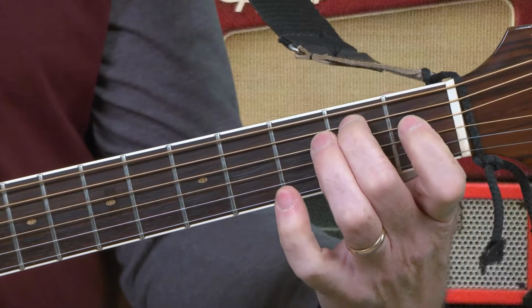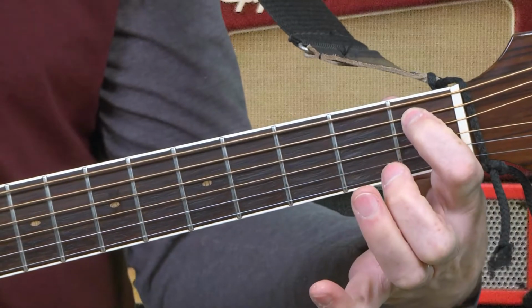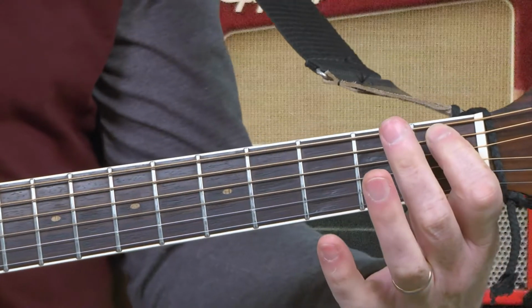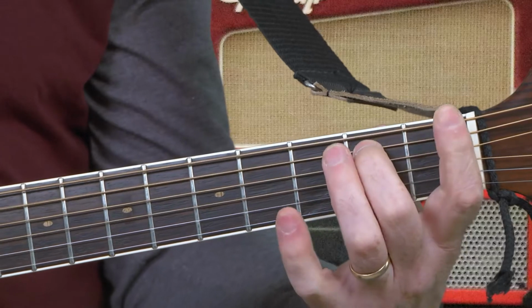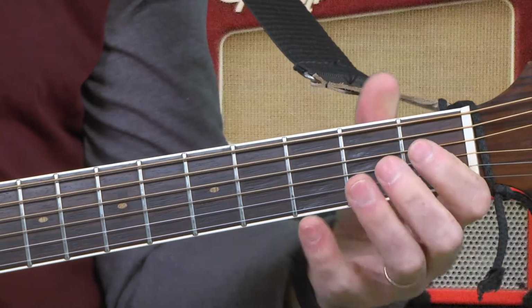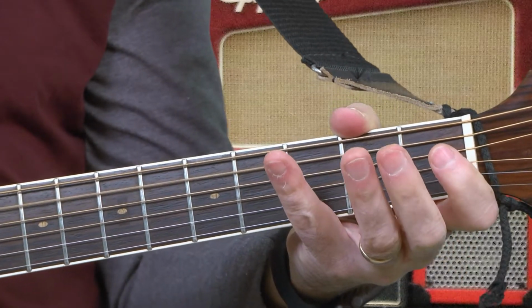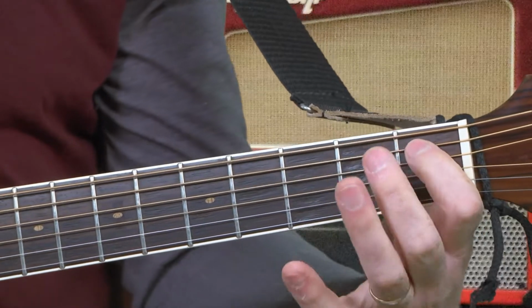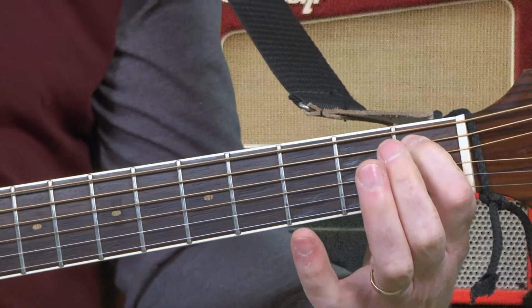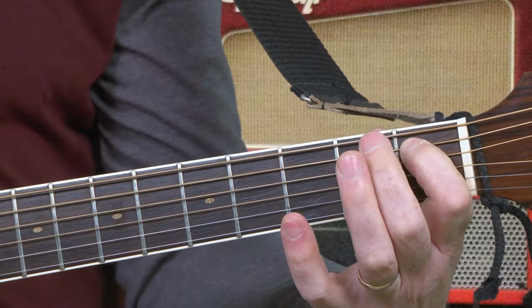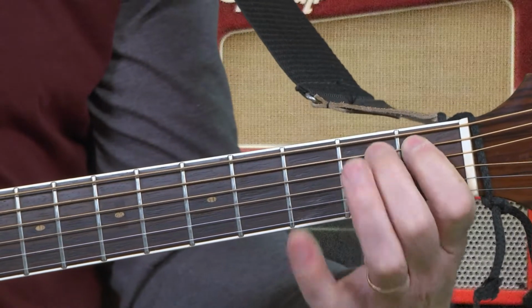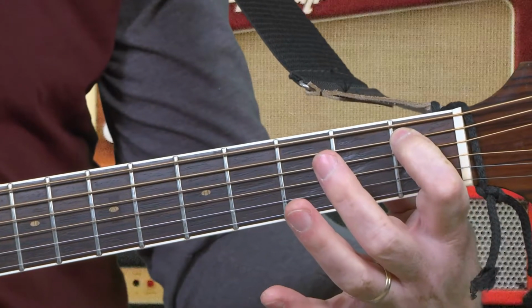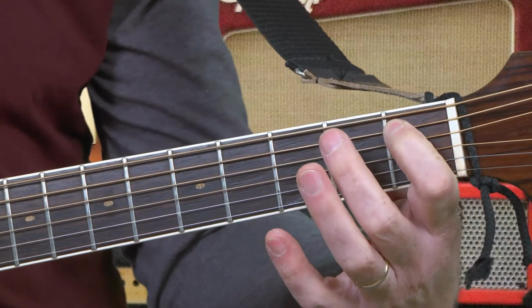If this is a B, then this is a B flat. There's a B natural, there's a B flat. Also, if the open string is A, and I go up 1 fret, that's an A sharp. So a B flat and an A sharp are the same note.